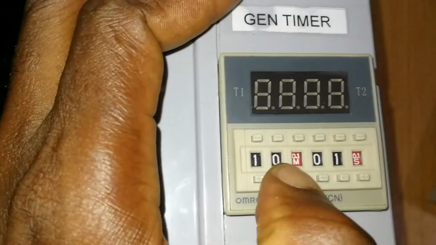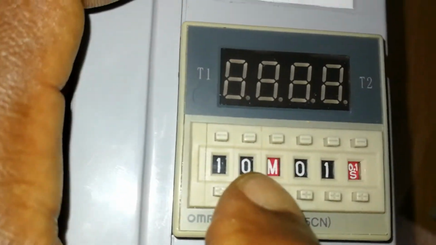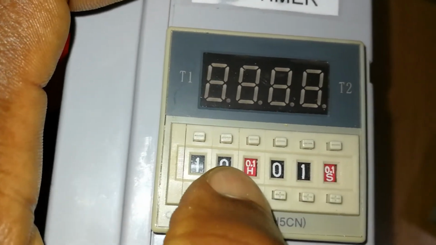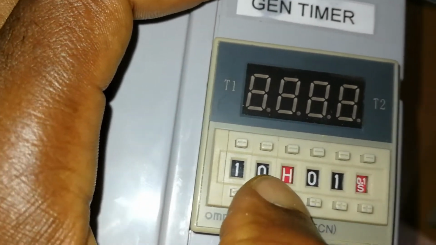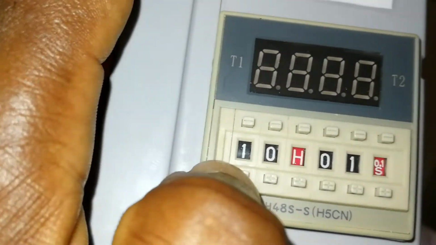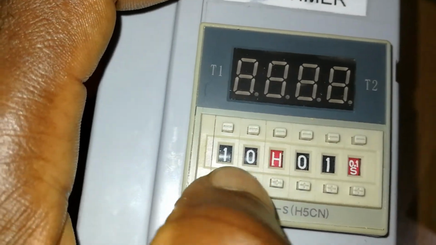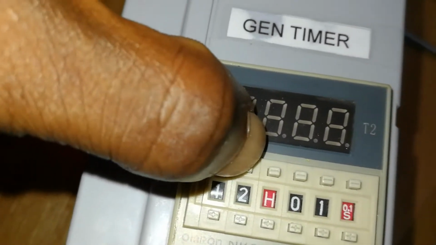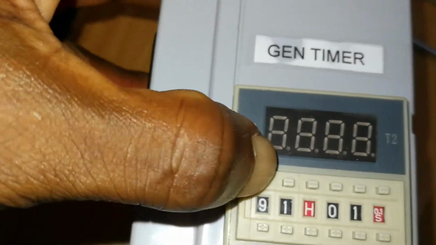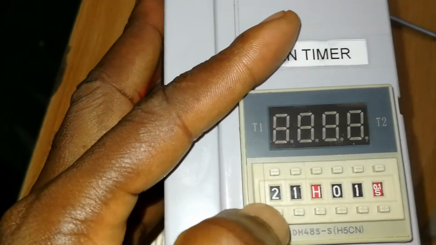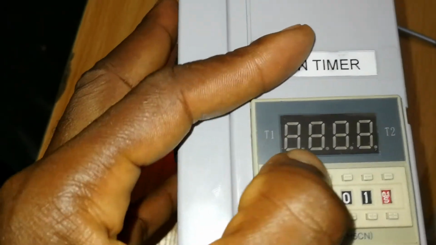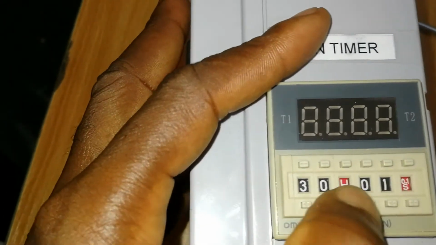You can set this in hours or minutes. Okay, that's minutes, that's 0.1 hour, that's second, that's hour. Like this setting, for instance, is 10 hours. You can change that by pressing these buttons either up or down, and then they will respond to your presses. Okay, but for the purpose of this testing, we'll just set at 30 seconds. Okay, 30 seconds.